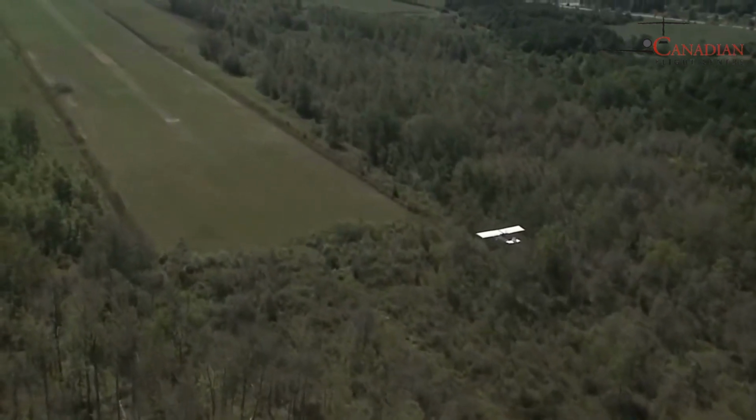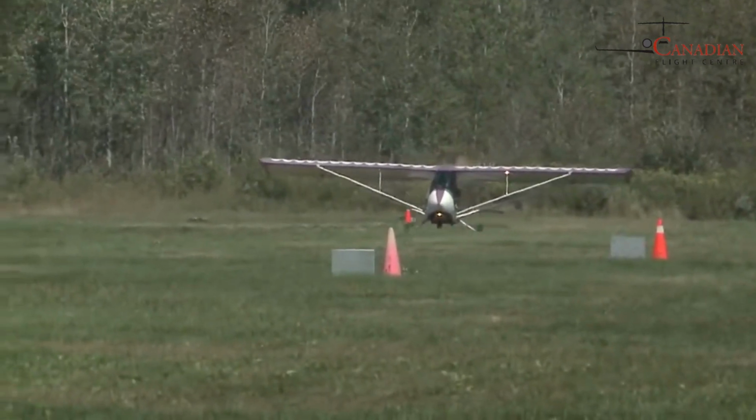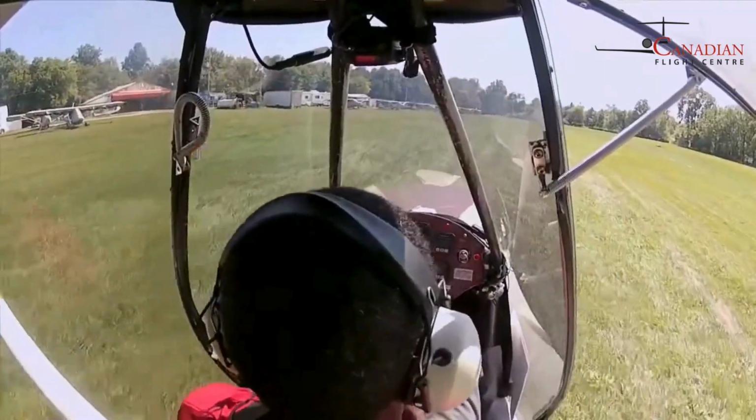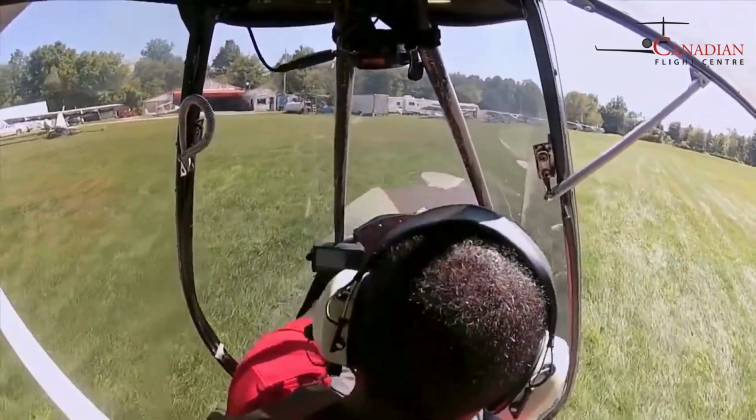As you descend towards the runway, remember, expect the unexpected. Then, after you land and have cleared the active landing area, make your final report.